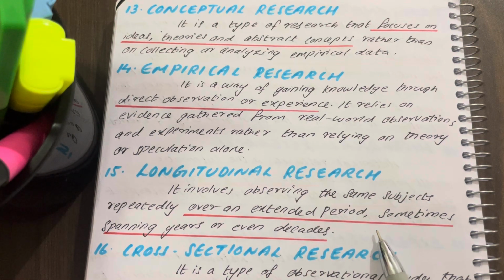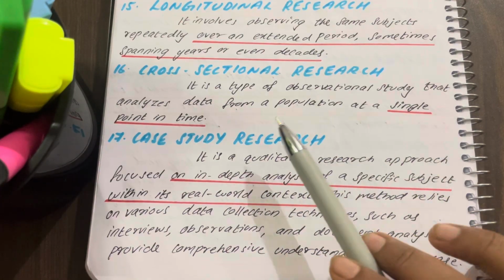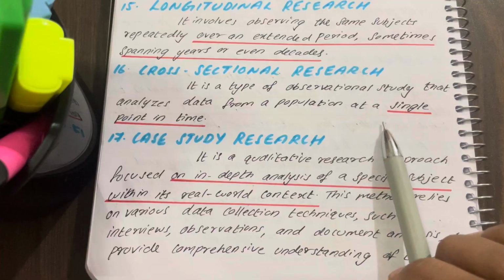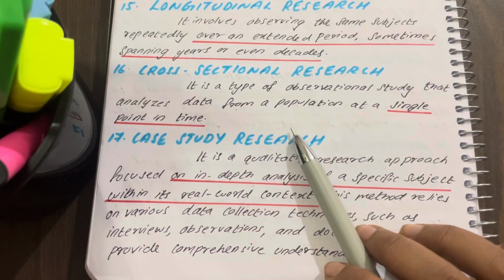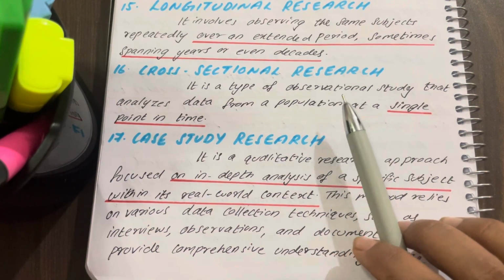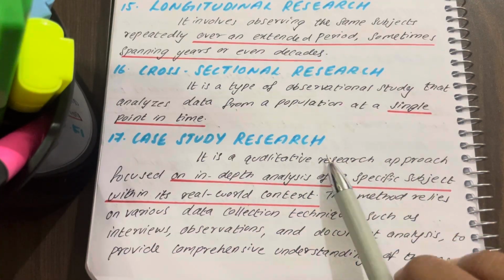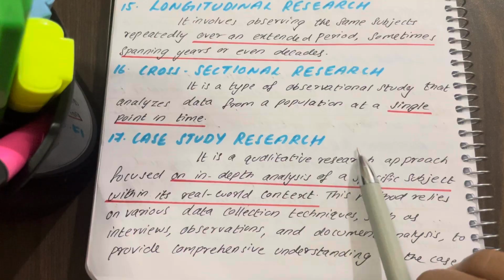The 16th one is cross-sectional research. It is a type of observational study that analyzes data from a population at a single point in time. In cross-sectional research, we collect observational data from a single population at a single time. We collect the data for the study only one time. That was cross-sectional research.